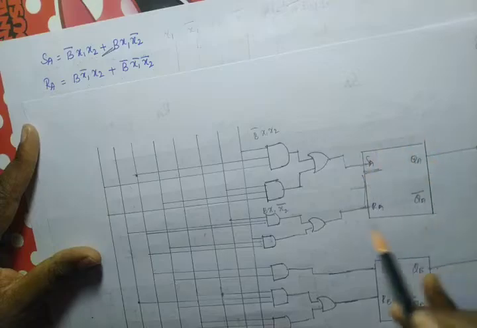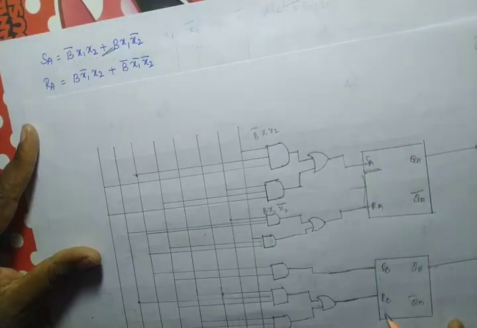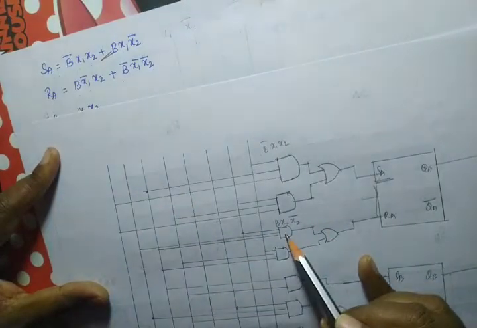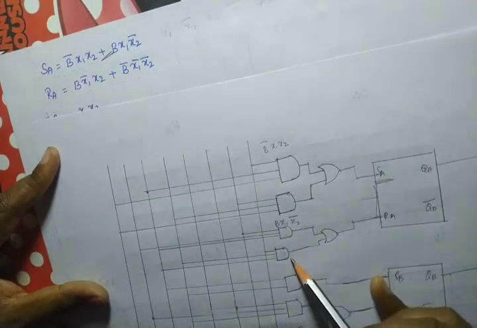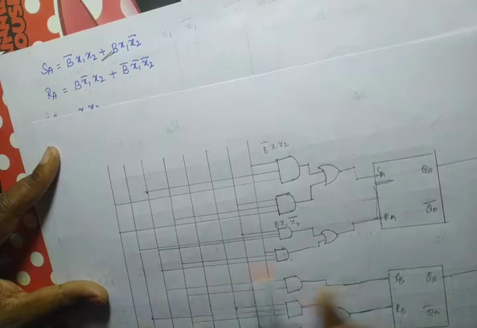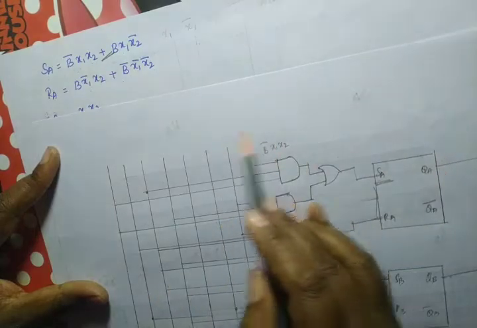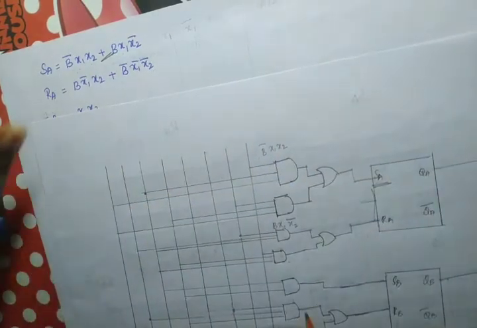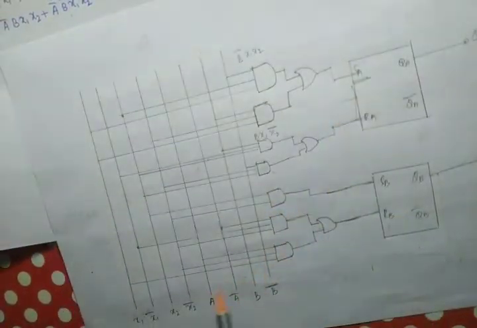Then first we have to draw the two flip-flops with SA, RA, SB, RB. Now we have to give this connection. That is, what is RA? RA is B x1 bar x2 plus B bar x1 bar x2 bar. Since I don't have place, I left this. We have to add this here. Similarly, what is SB, RB? Finally we have to draw for Z.